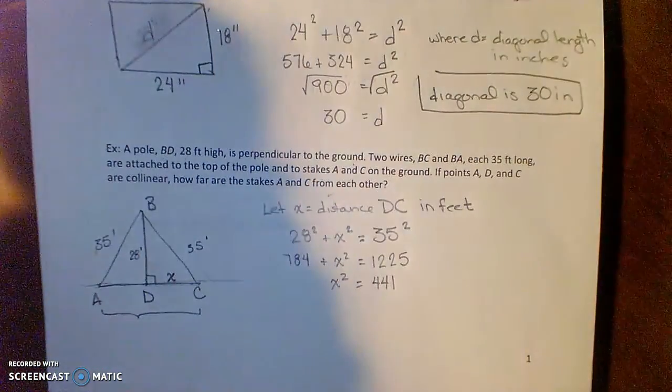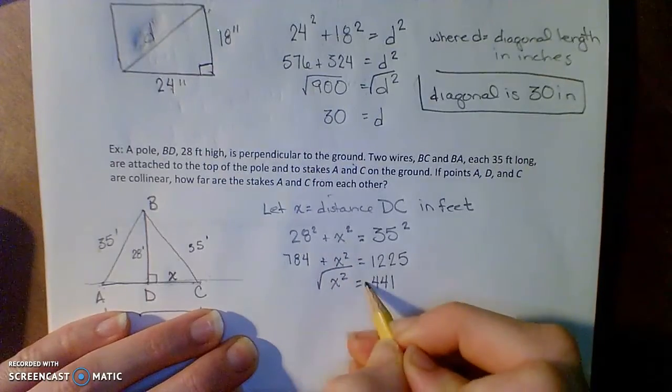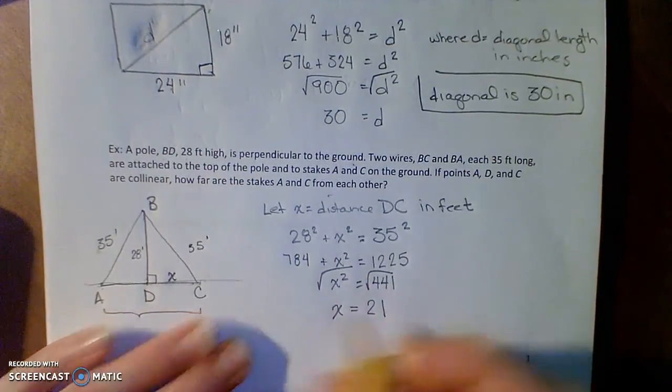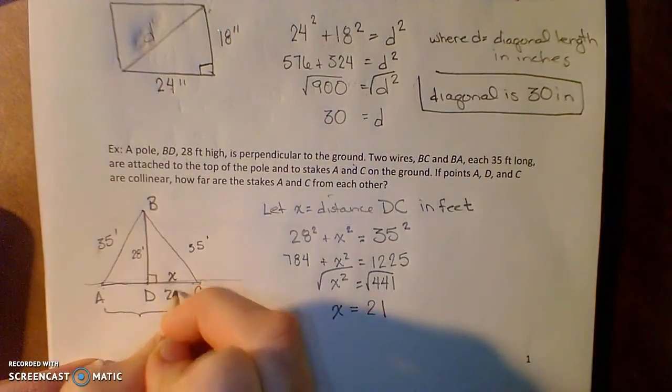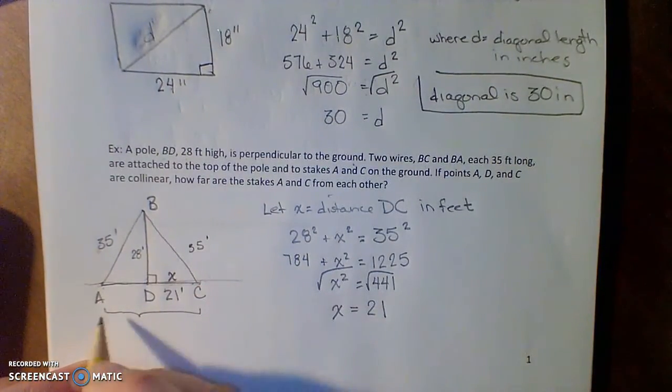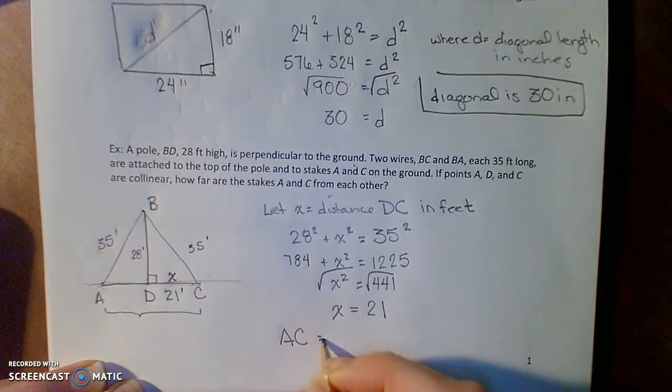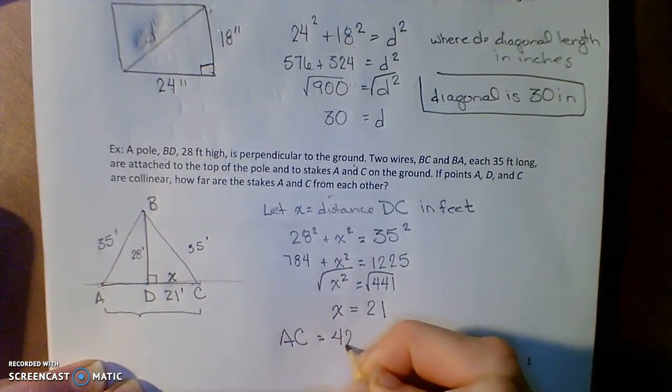And then we'll have to take the square root of both sides. Square root of 441 happens to be 21. So this length here is 21 feet. So then I double it, and AC should be equal to 42 feet.